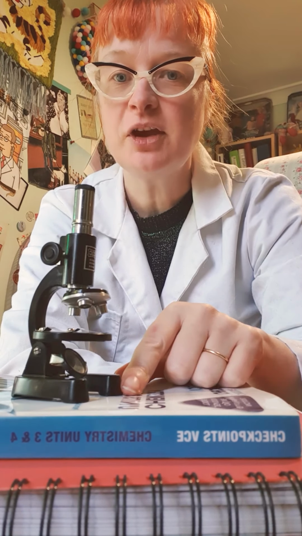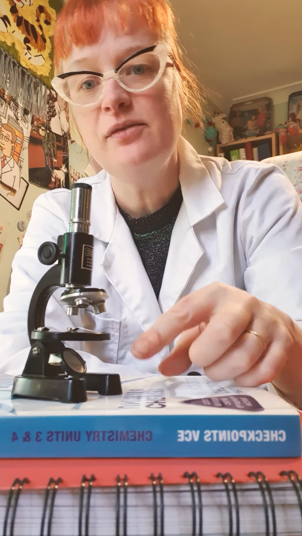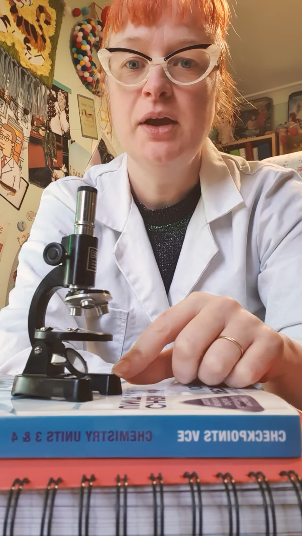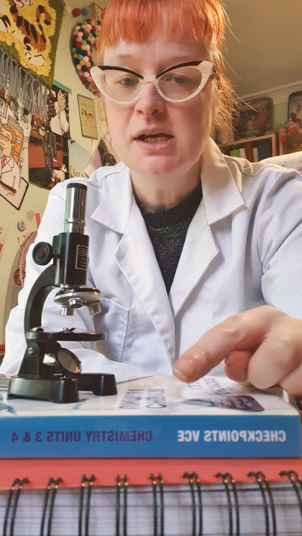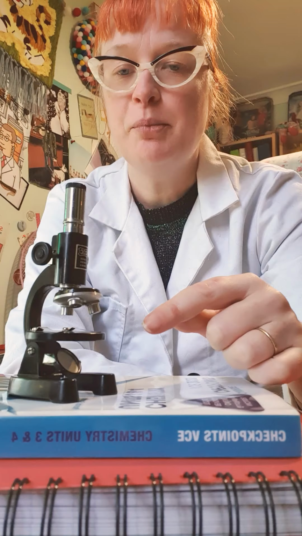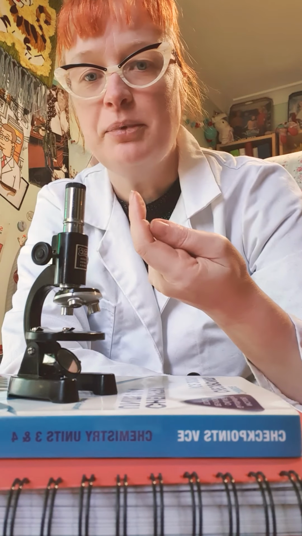Right, so a quick little chat about microscopes. So this is a little model one that I have. It actually does work, not very well. So it's an old one. So rather than having a light at the bottom, we have this mirror. So the light shines in here through a lamp or the window, and then it shines up through the sample.